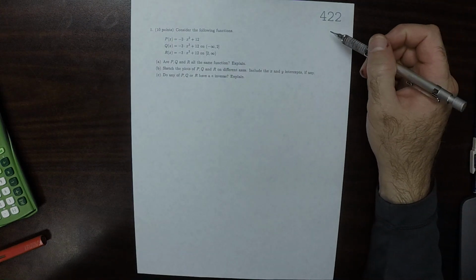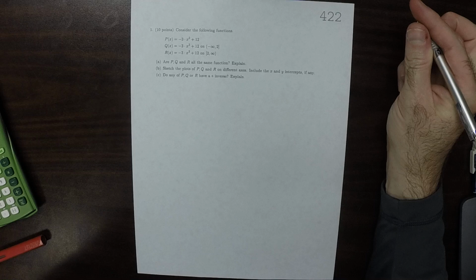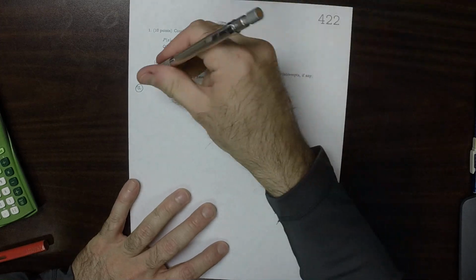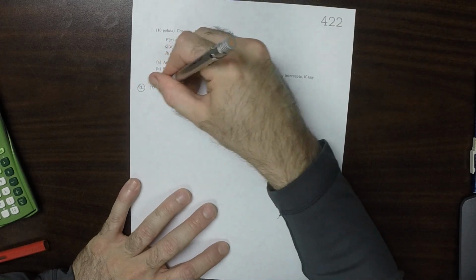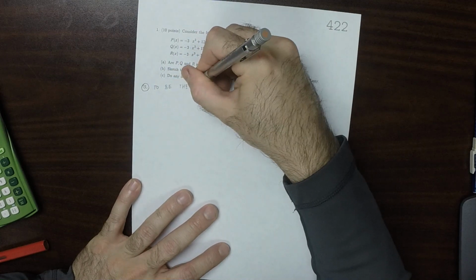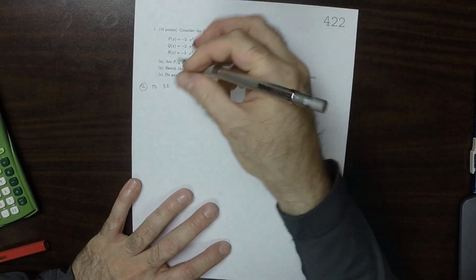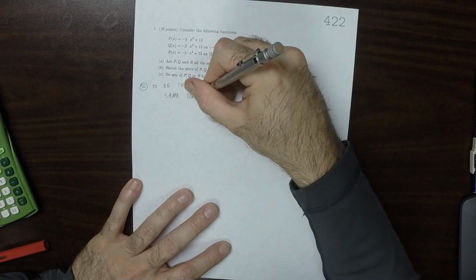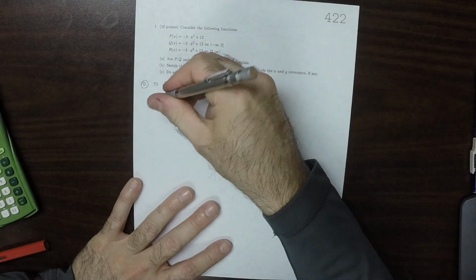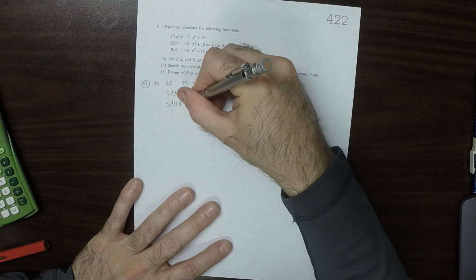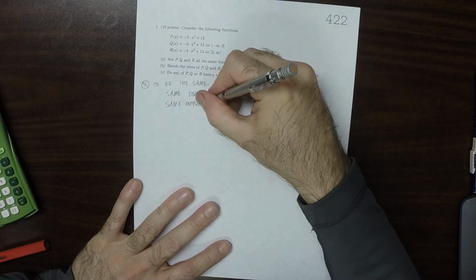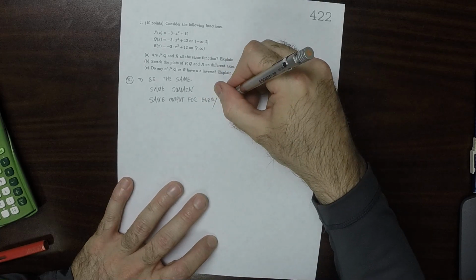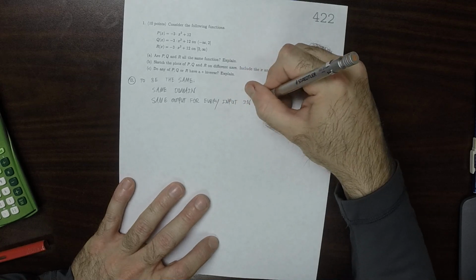This is the solution to Weck's 422. Okay, so for part A, here's the thing. To be the same, they must have the same domain, and there must be the same output for every input in the domain.